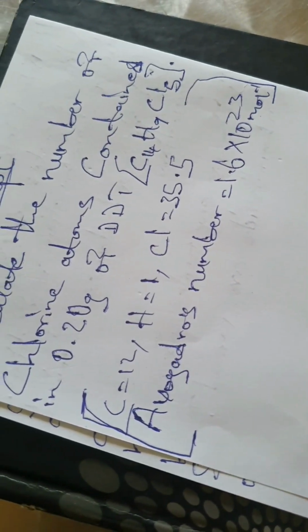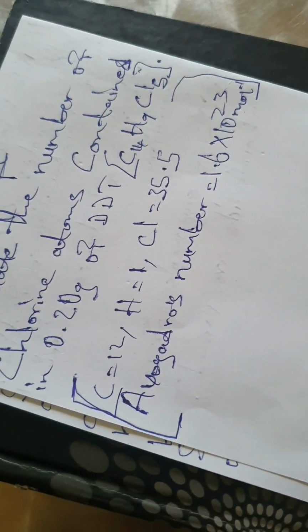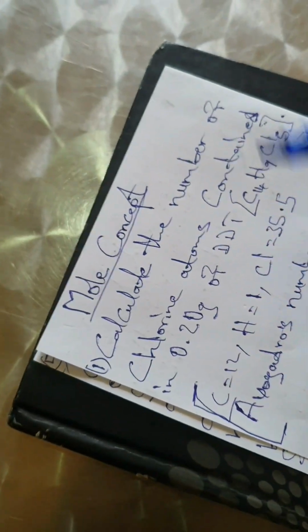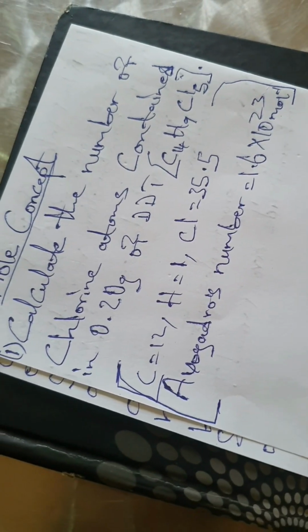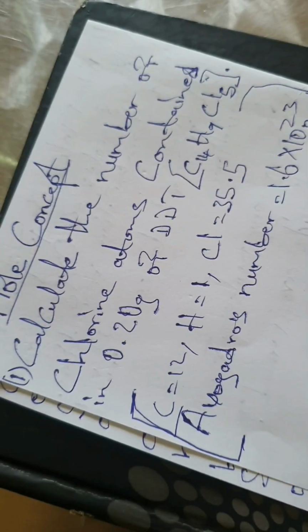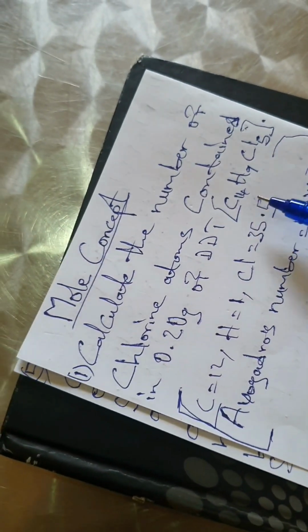But you cannot go direct to find the number of atoms if you don't know the mole or the mass or the molar mass or the gram.